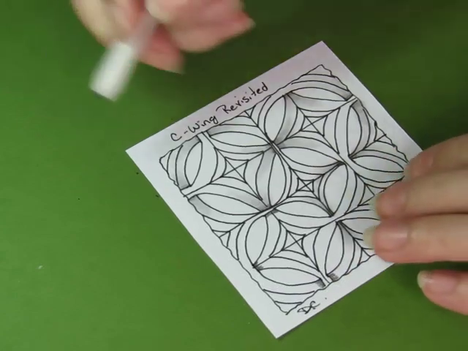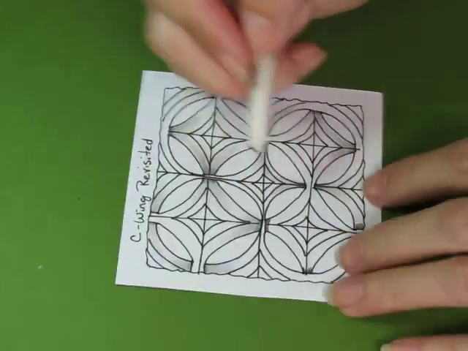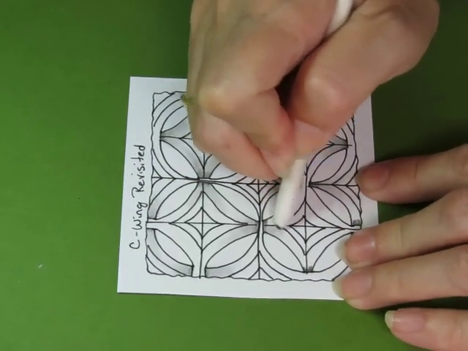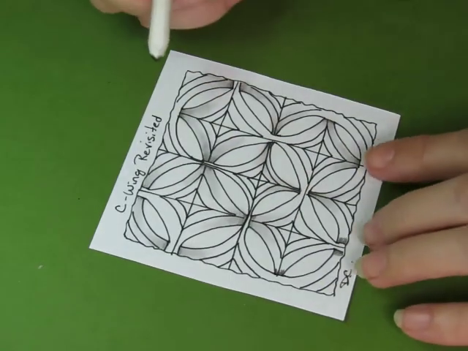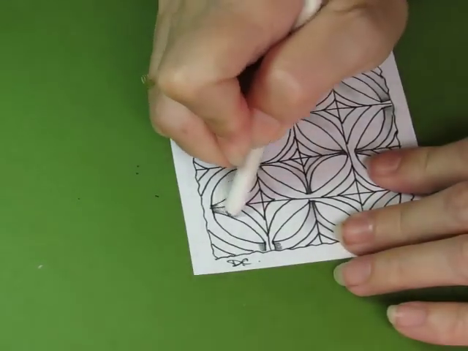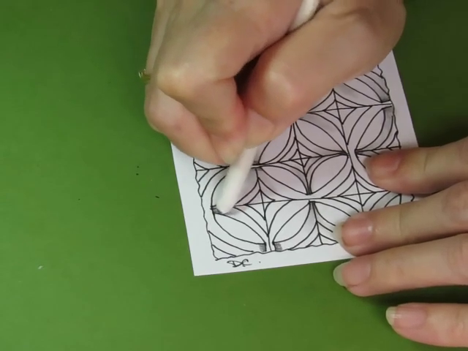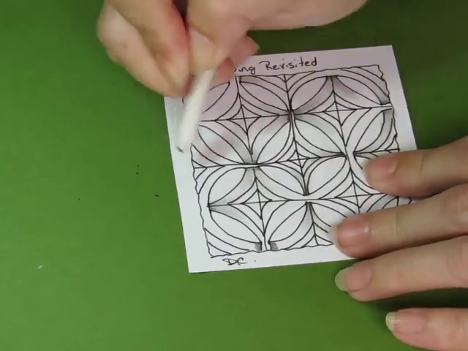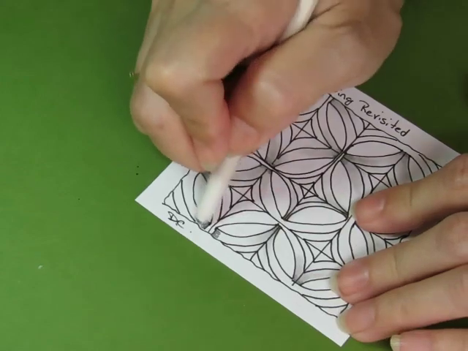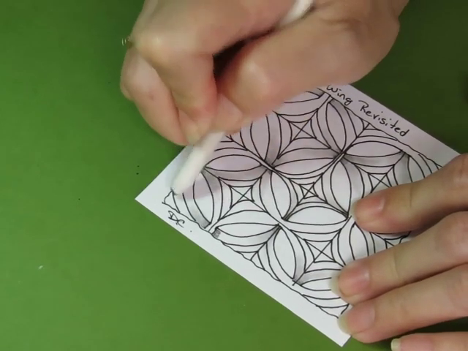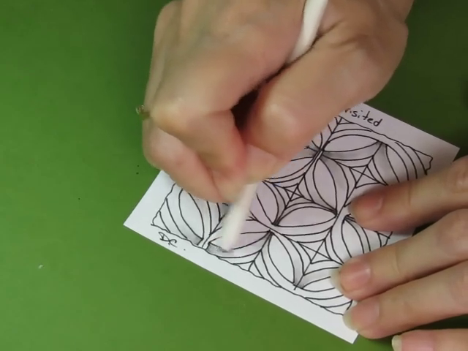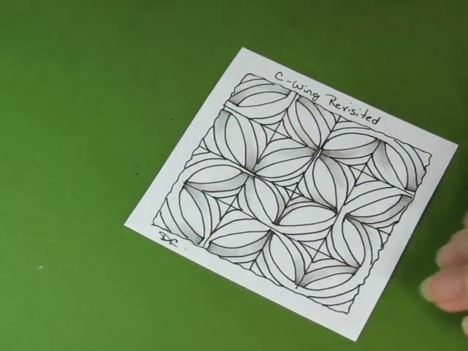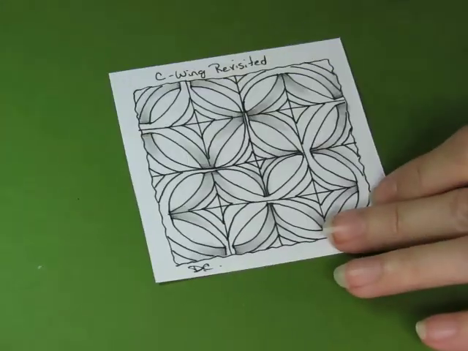But I can go back. I know where there's a drawing that I've done using that pattern. So I can go back into my sketchbooks and find it. And I usually, not always, but I usually write the name of the pattern on the back of my tiles that I draw, so that when something like this happens, I can go back and refer to it. There we go.